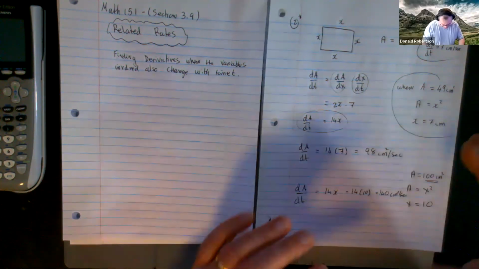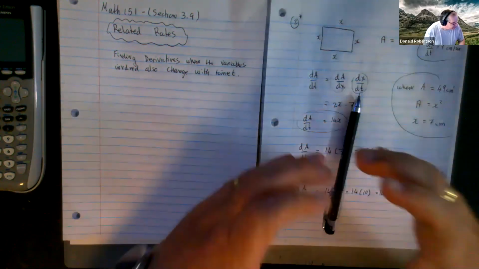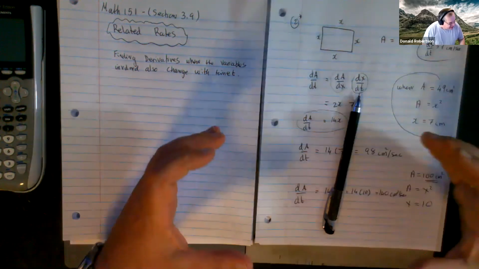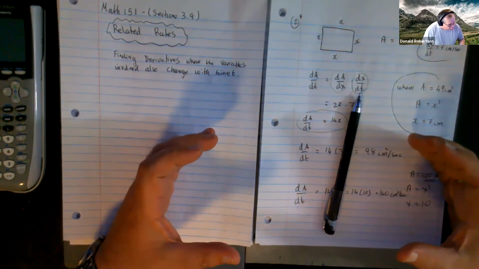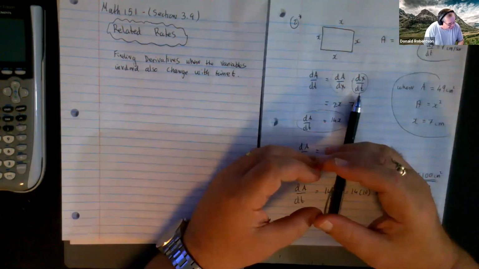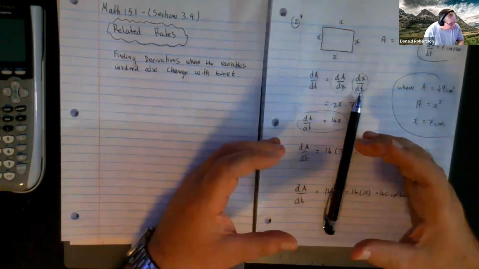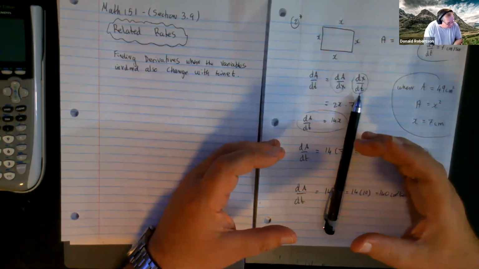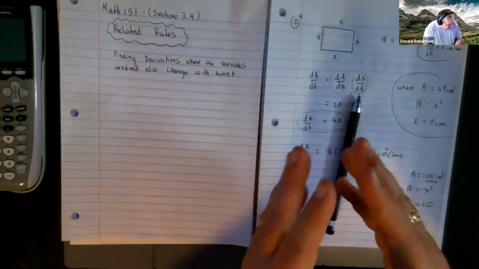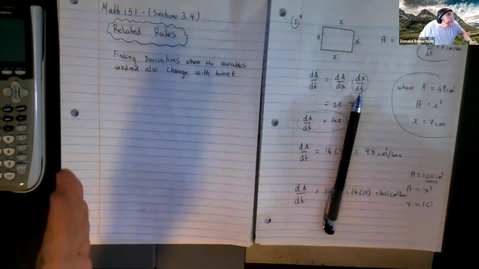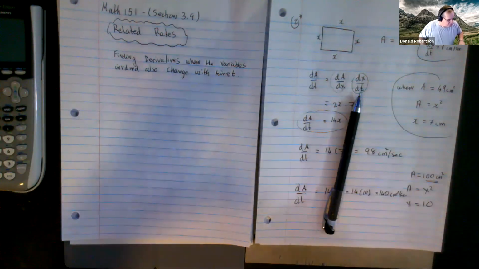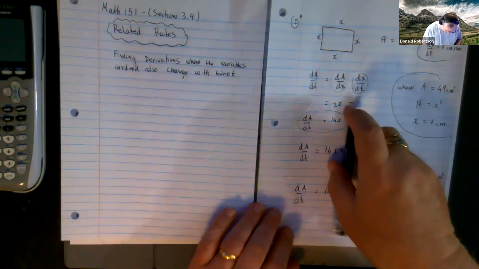Which kind of makes sense. If you go from a square that's 7 by 7 to a square that's 8 by 8, don't you increase a lot more than if you take a square that's 1 by 1 and it increases to 2 by 2? A little square increasing doesn't increase its area much. A big square, if you increase it by one more unit, does increase by a great deal.